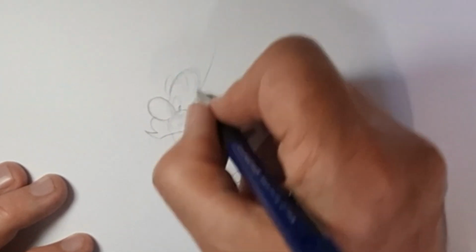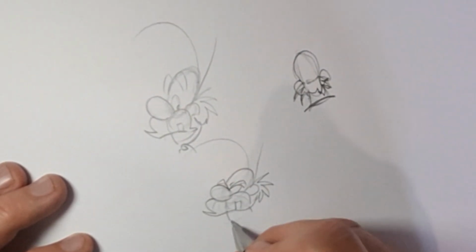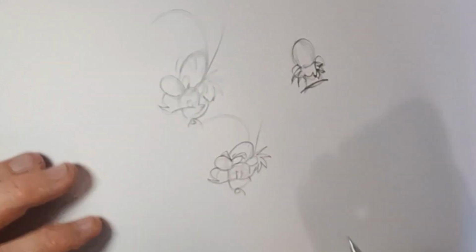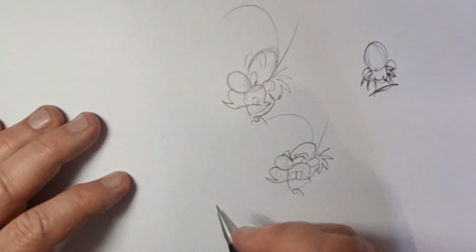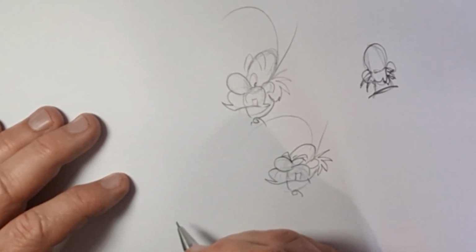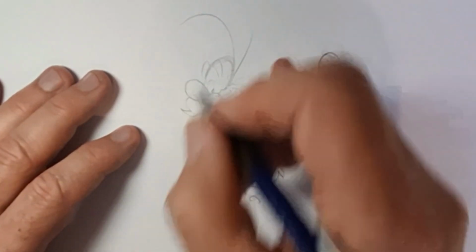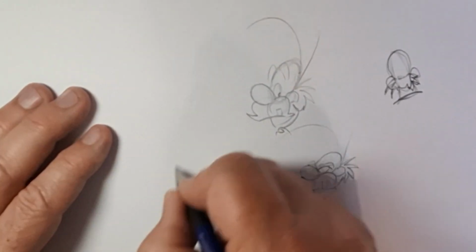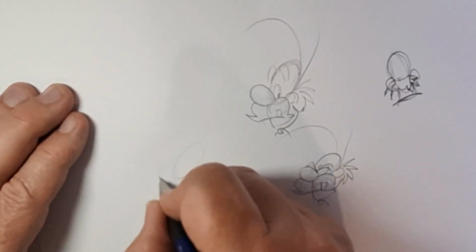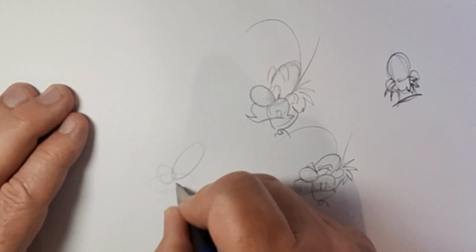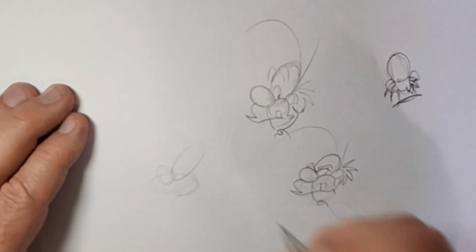I do this with him as well. So using the shape, any way, shape or form, I can draw Lord Hamlet by just doing these basic shapes. So with him, it is that circle, moustache, and some kind of neckline down here.